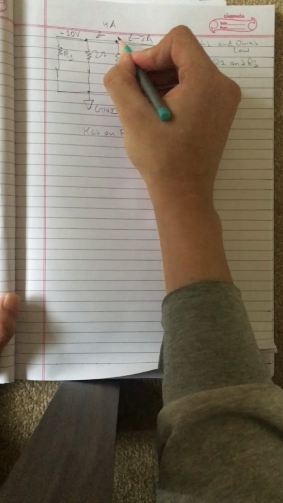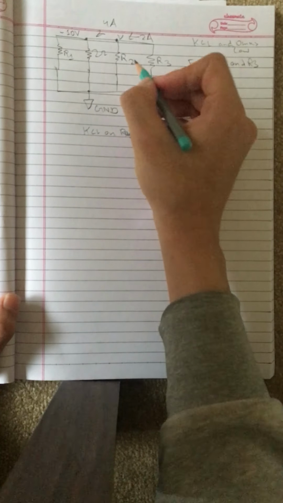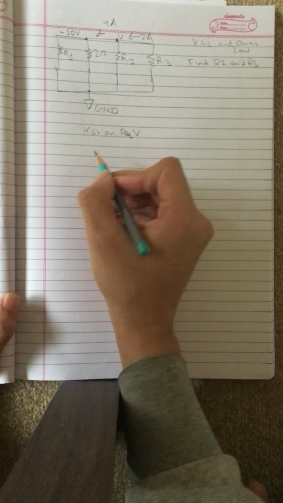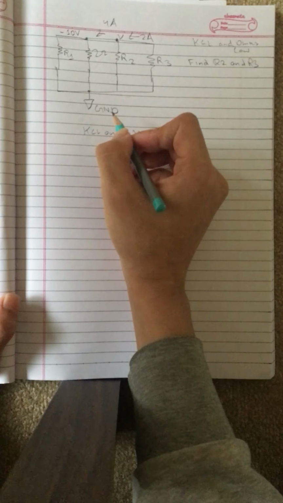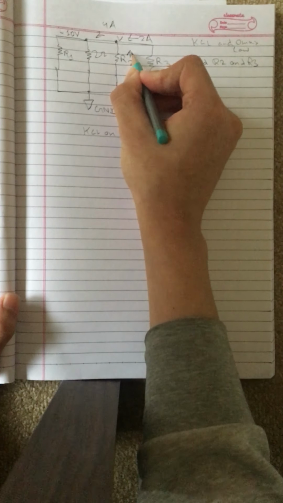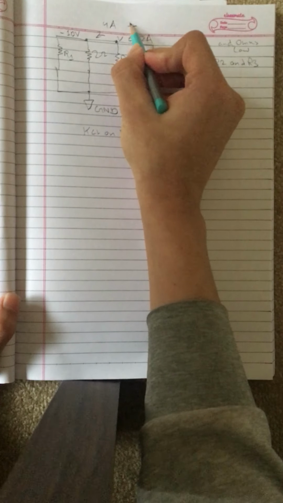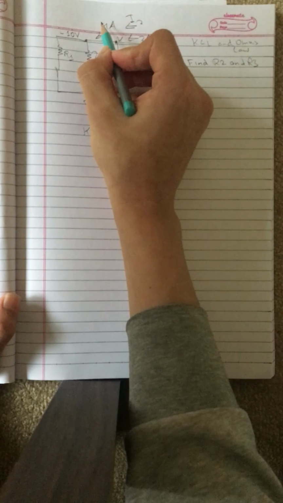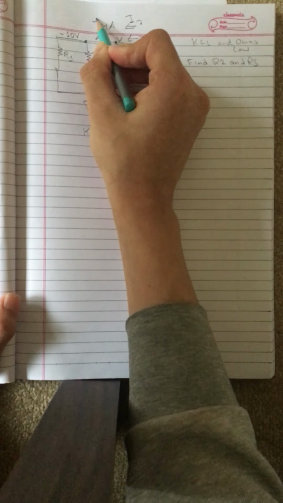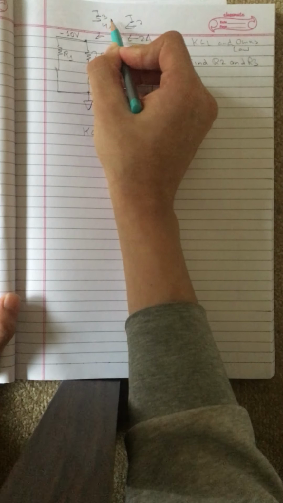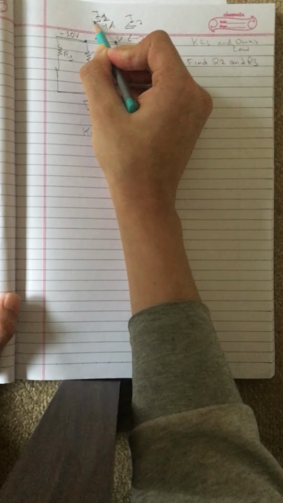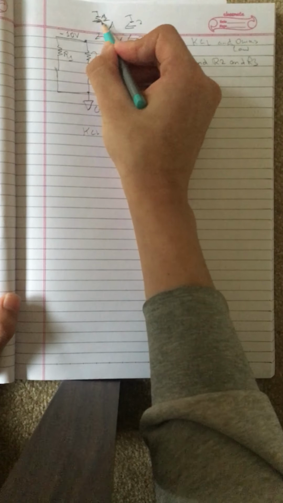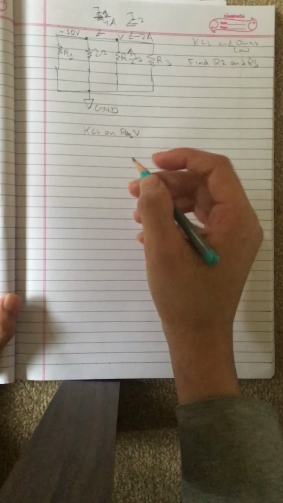Let's just label that as V. So the KCL here will be: first, let's label this as I3, and this current flowing through this node as I2, and this as I1.